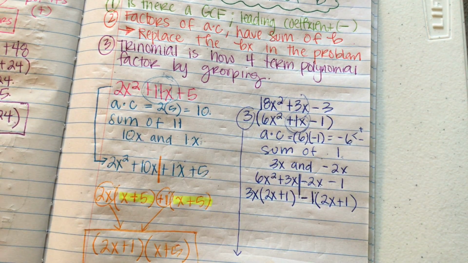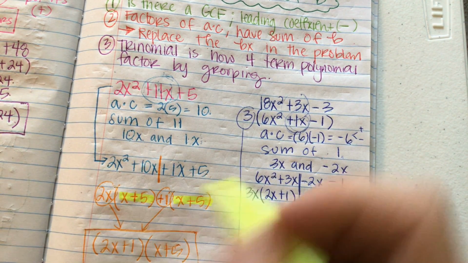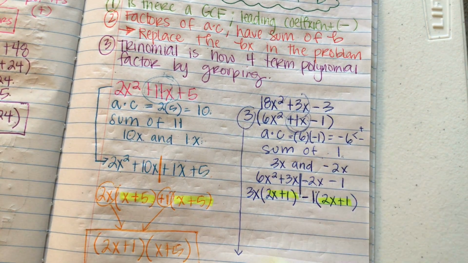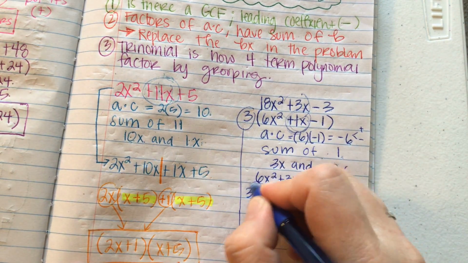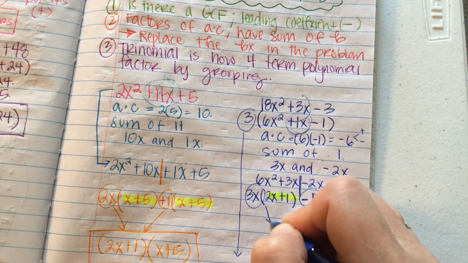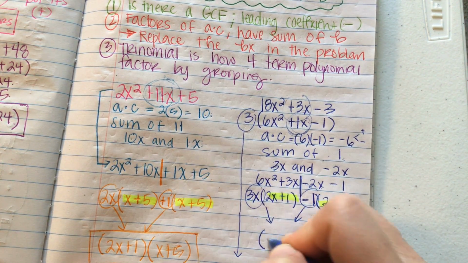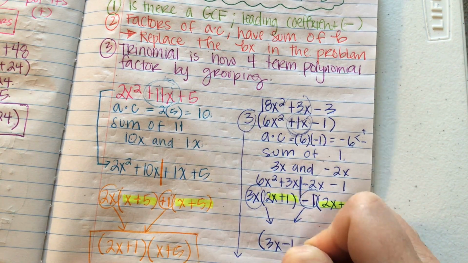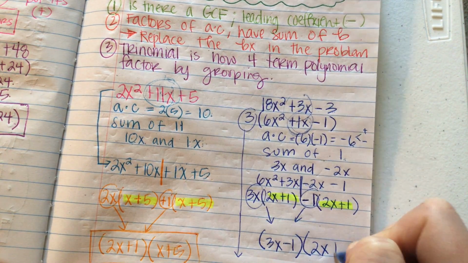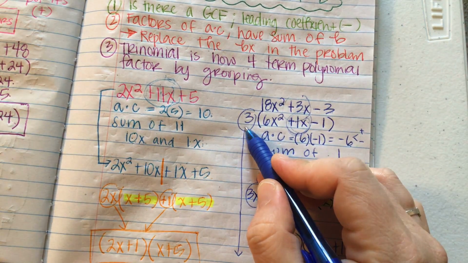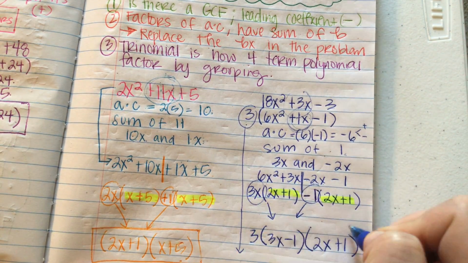I know I did it correctly because my leftovers match. So greatest common factor, 3x minus 1, 2x plus 1. And I had a GCF at the beginning that goes in front.